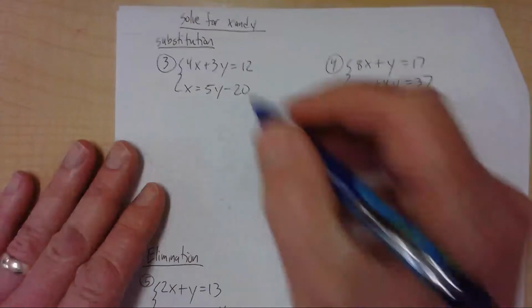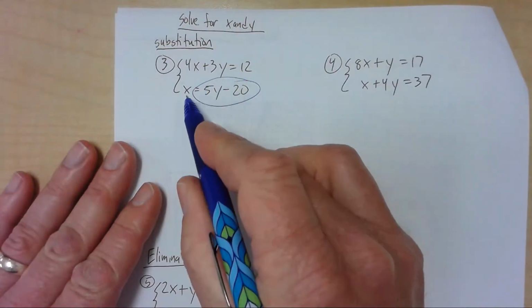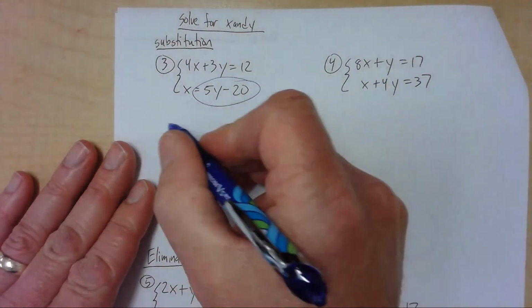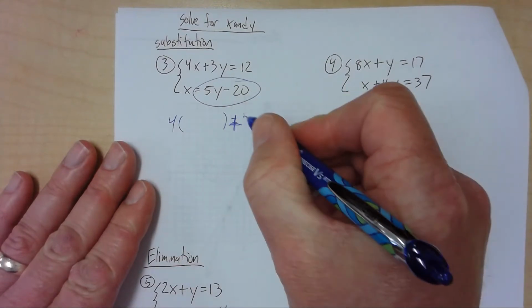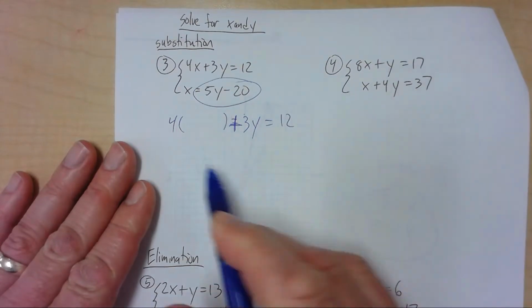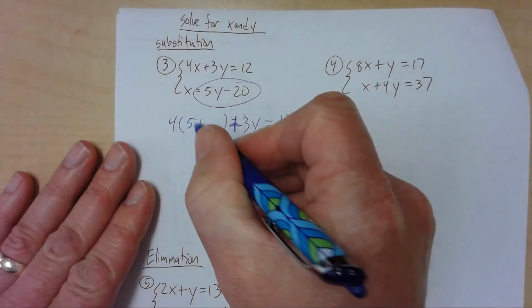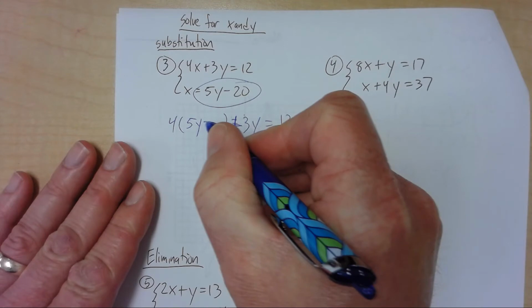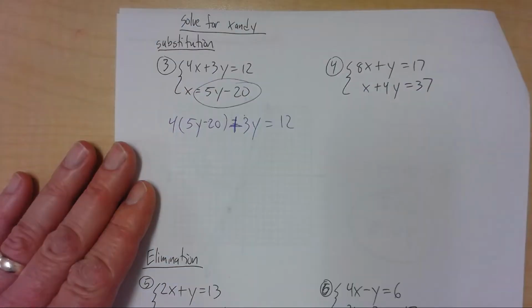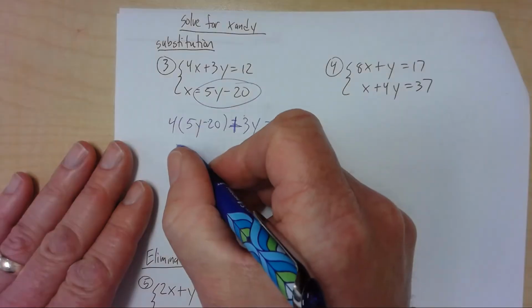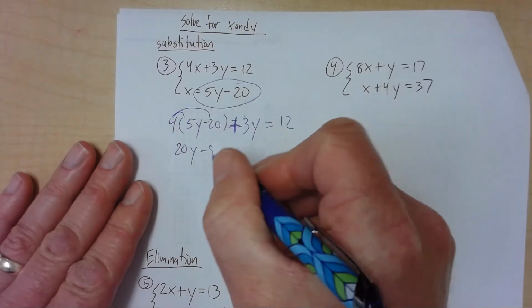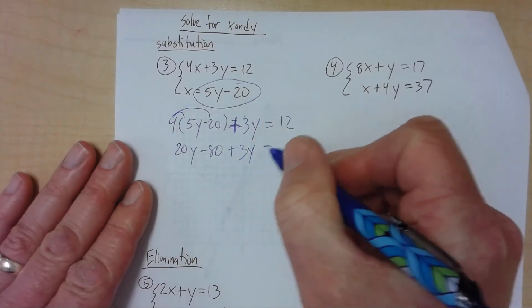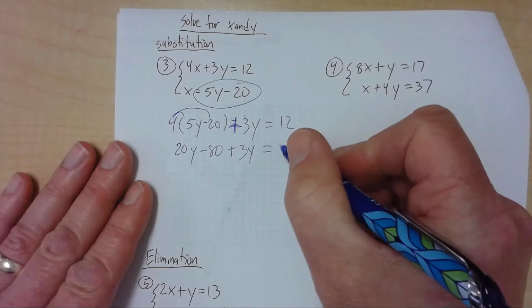This one's set up for substitution where we take the x, which is this, and throw it in that x spot. So it's 4 times x plus 3y is equal to 12. And what is x equal to? 5y minus 20. In the x position. And we get 20y, because I'm distributing now, minus 80 plus 3y is equal to 12.